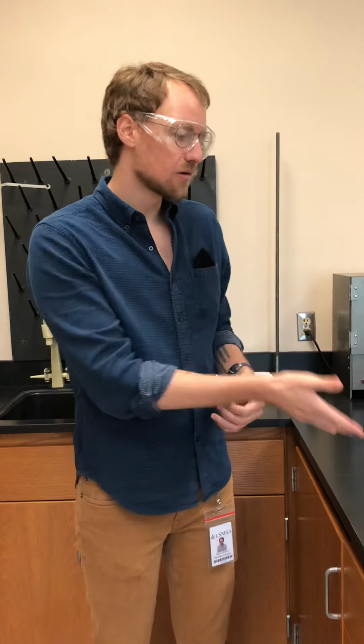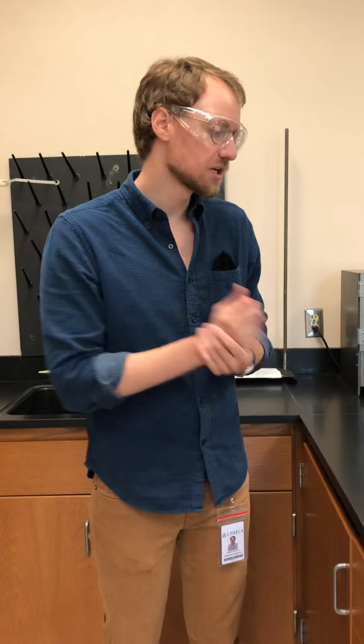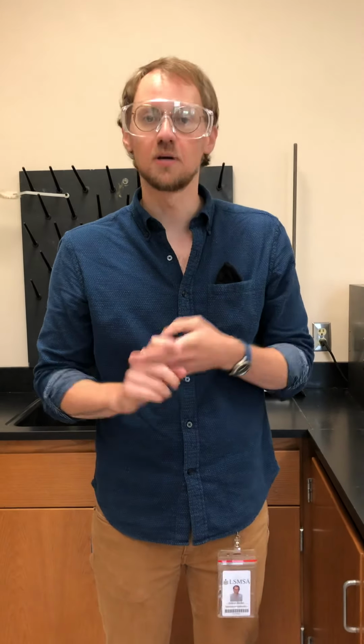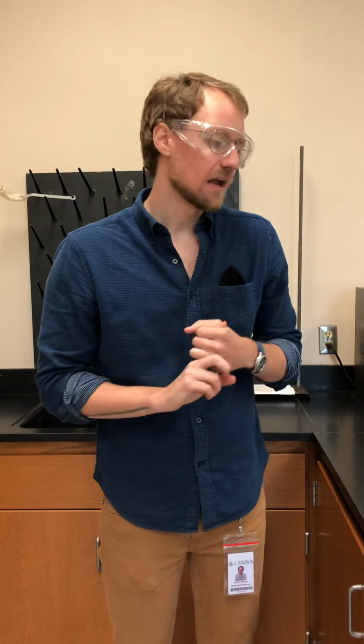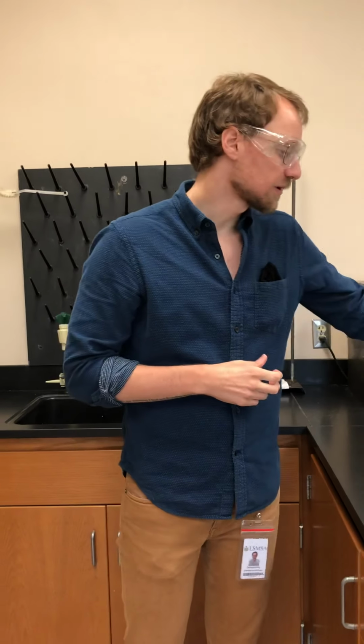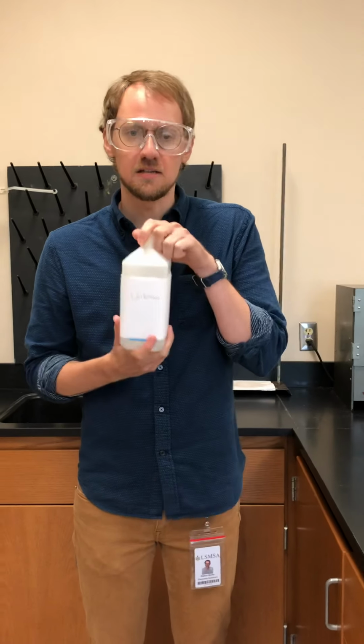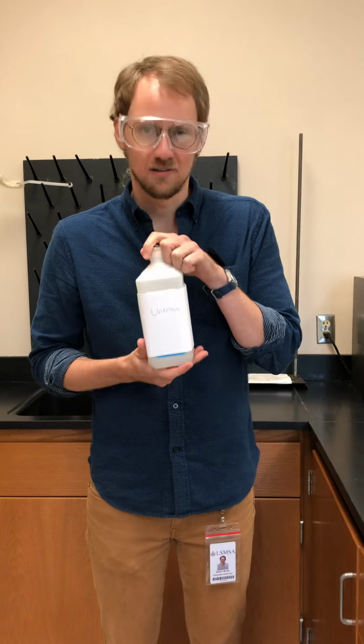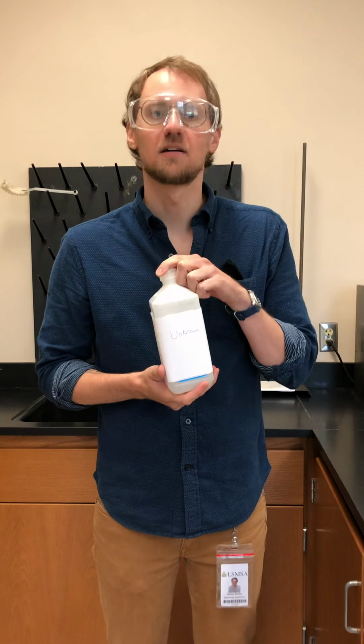All right, so that's our unknown solution and measuring the mass and volume. You'll calculate the density and then use the table of known values to compare your calculated value with those to determine what the substance is that is inside this bottle. All right, next we're going to be calculating the density of some solids.